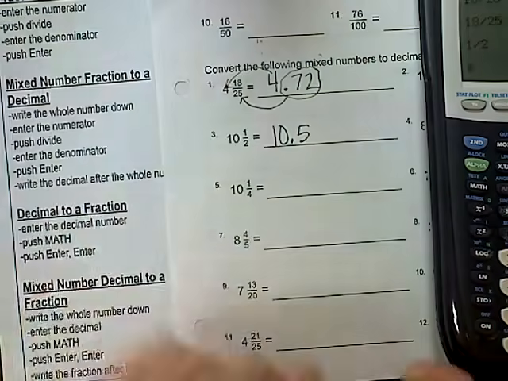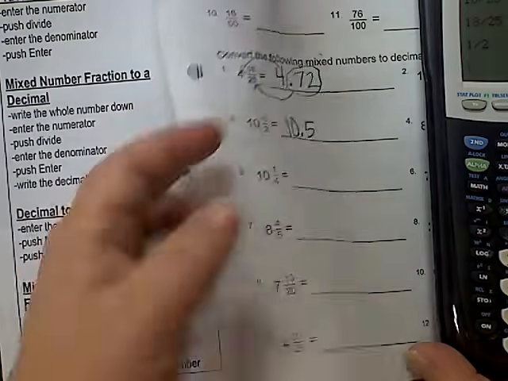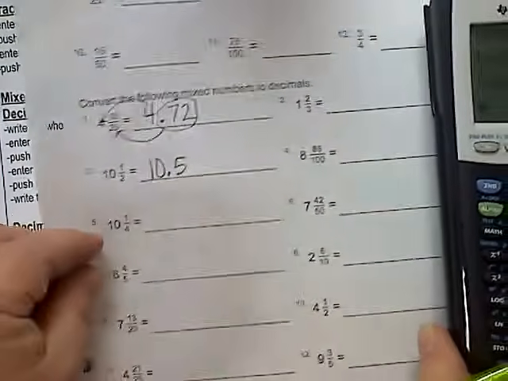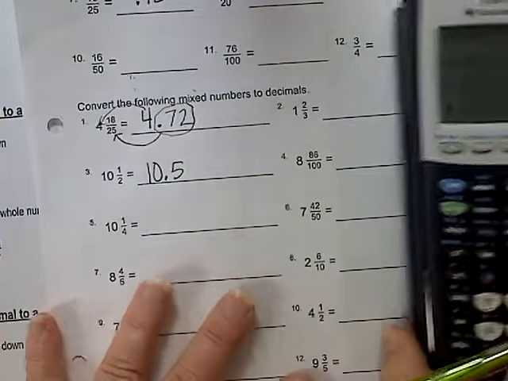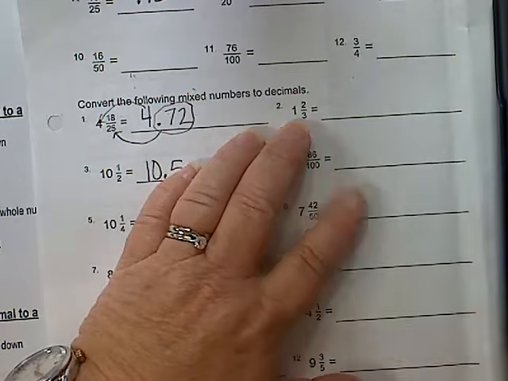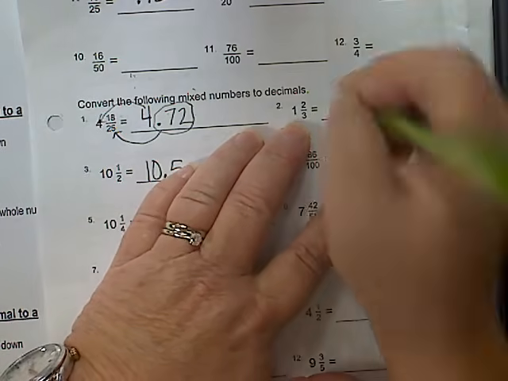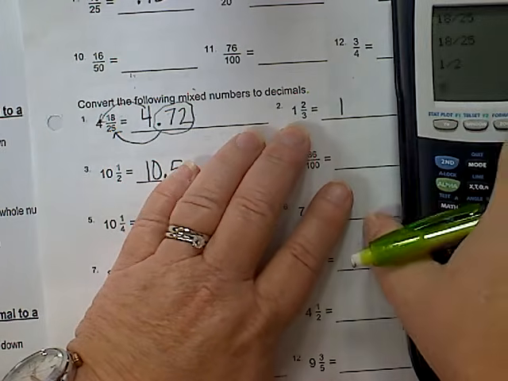Alright, let's try number 2 over here, because it's interesting and it brings up some interesting points. We're going to write the whole number down again. What did the instructions say?